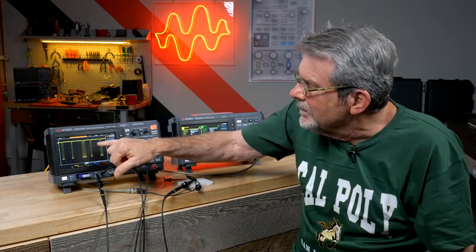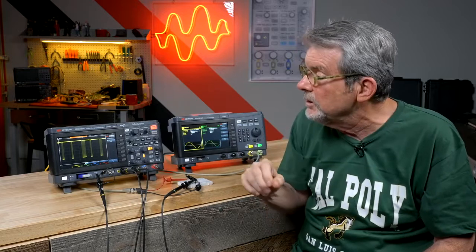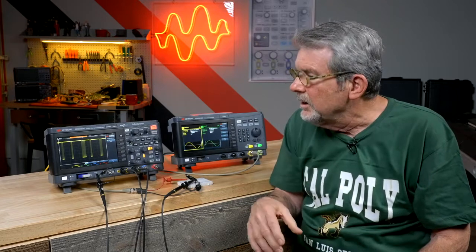Let's press stop. And now, let's take a closer look at one of these packets or one of these frames. This particular CAN bus is running at 125 kilobits per second, or some people call that the baud rate. The CAN bus itself can run up to 1 megabit per second.